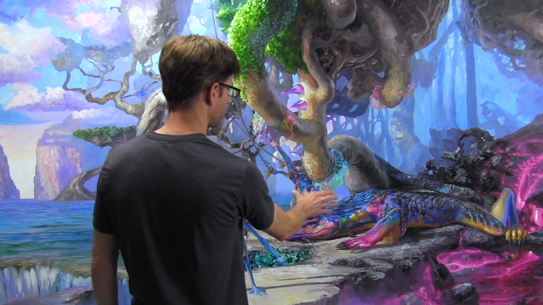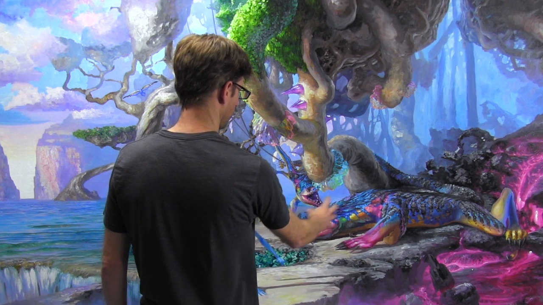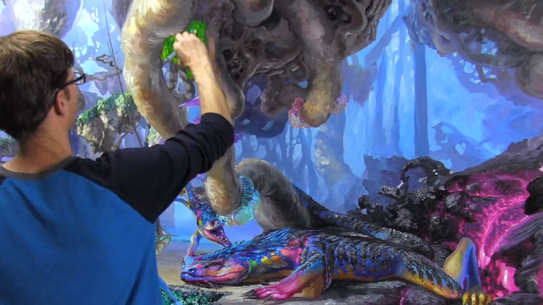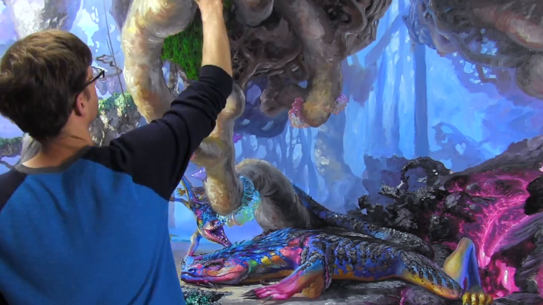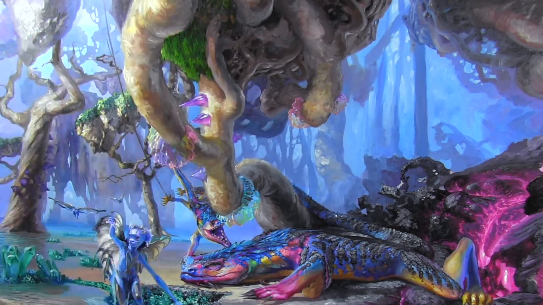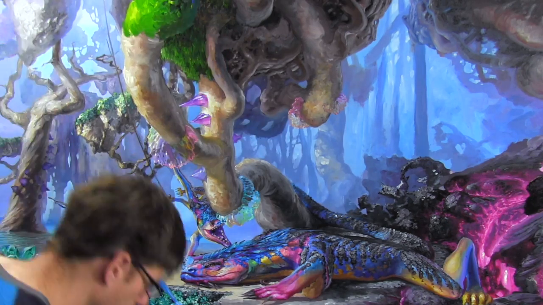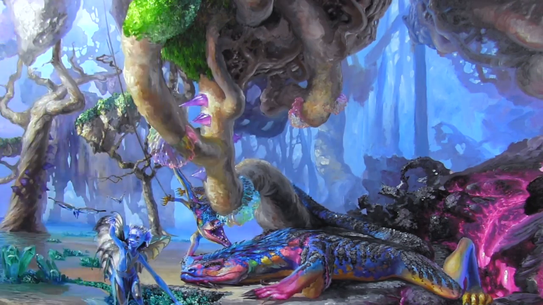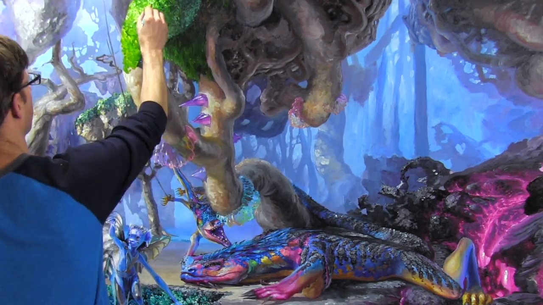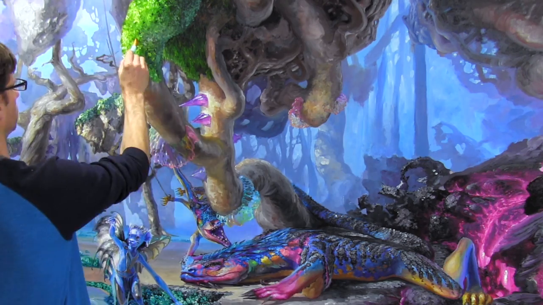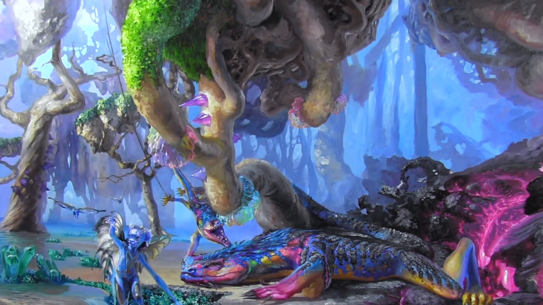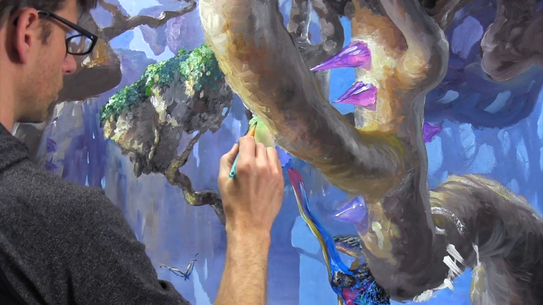So you can see I have a very simple background behind the creatures that I want to be the center of the story. But then when I get over close to the edges, I have fun and I show off some technical ability, or just for the sake of imagination, make myself wonder what kind of plant is this? What are these iridescent looking mushroom things and all that?